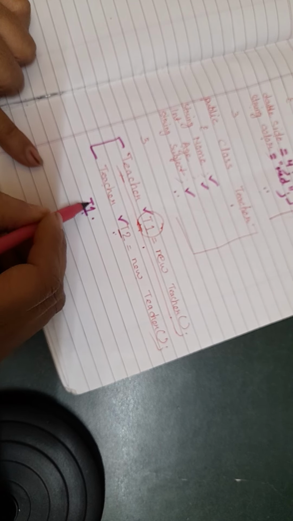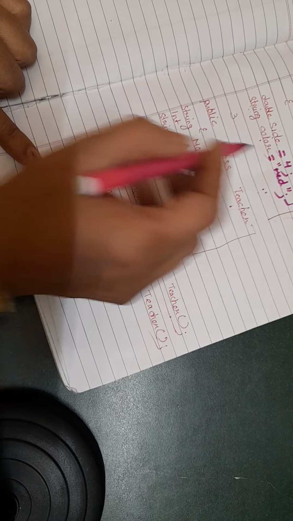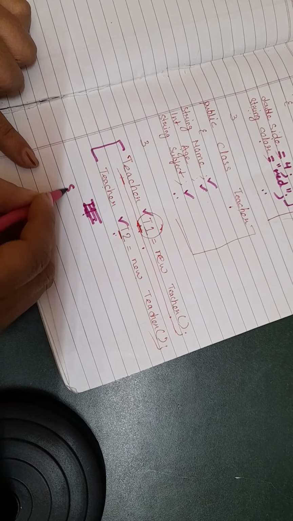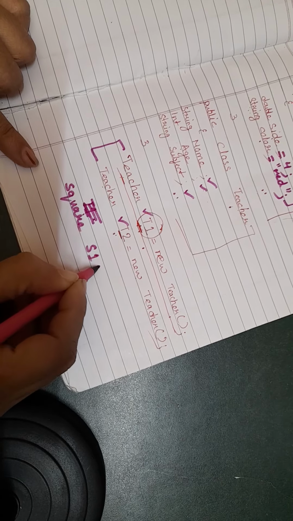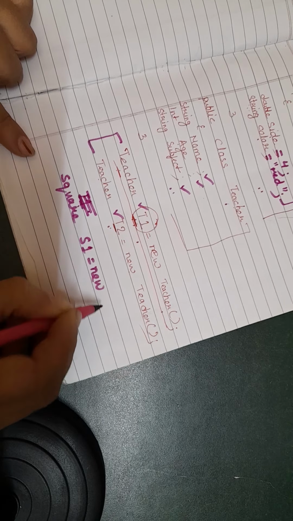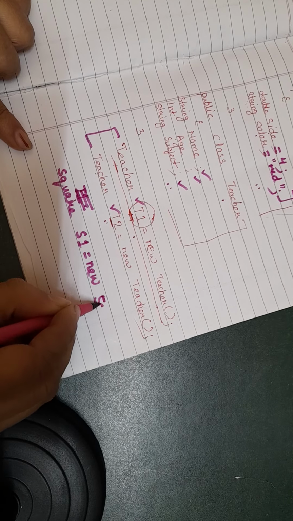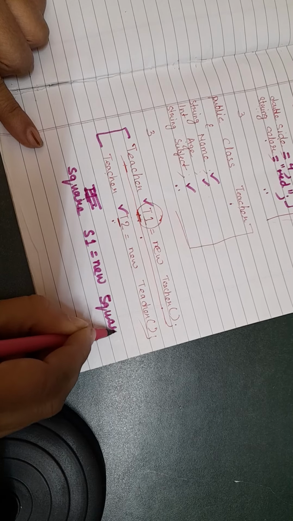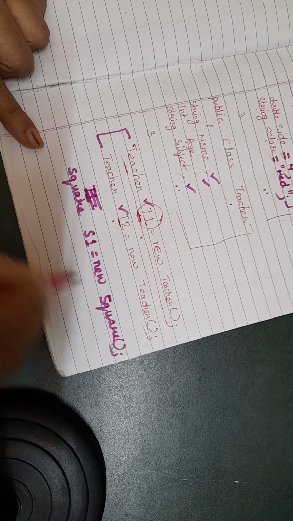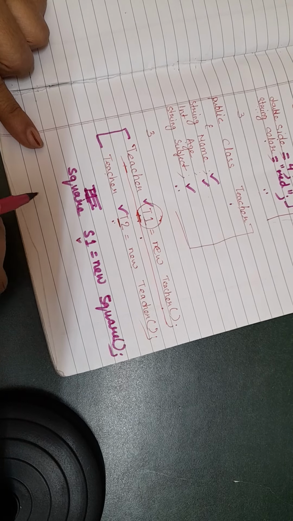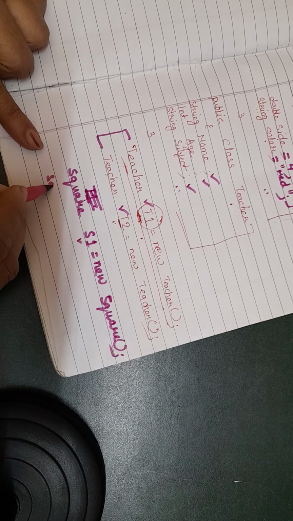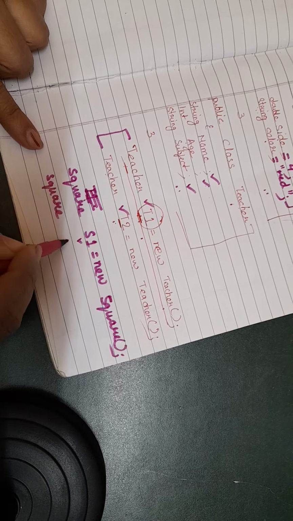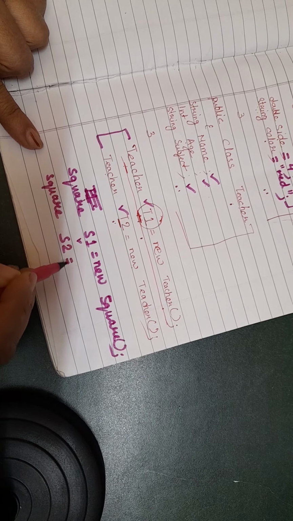If suppose I declare some object for the square class like this, square s1 equals new square with brackets, I have declared one object. So this is one object, and let's say I have declared another object S2, square 2, some other square.